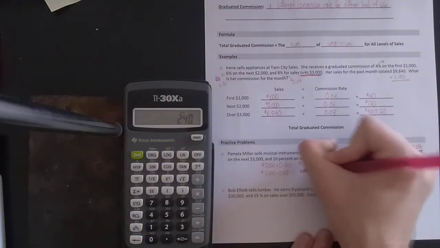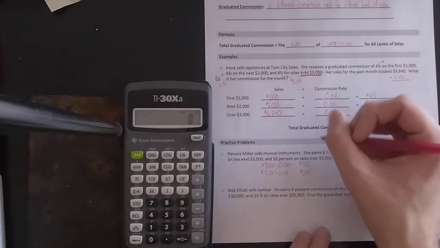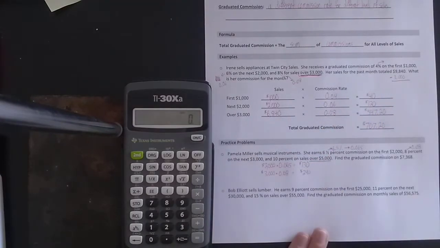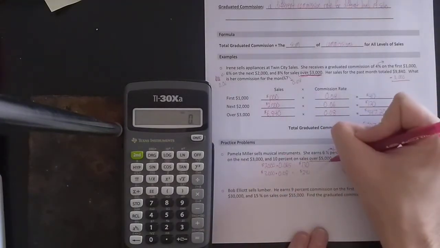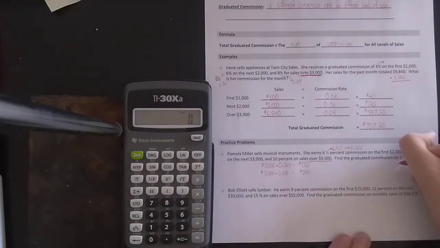And that is $240. Okay, so far, through the first two levels, she's made $130 in commission, and then the second level, $240 worth of commission. She makes 10% on sales over $5,000. We've already accounted for $5,000 worth of sales. We need to figure out how much more than $5,000 she sold.